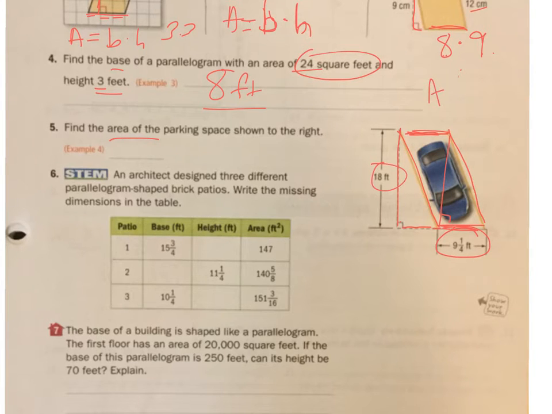So area equals 18 times, now I'm going to make this into an improper fraction. 9 times 4 is 36. 36 plus 1 is 37 over 4. Then when I multiply that, I'm going to make this 18 into a fraction, which is 18 over 1. Now I just go across. Area equals 18 times 37, which on my calculator gives me 666. 1 times 4 is 4.